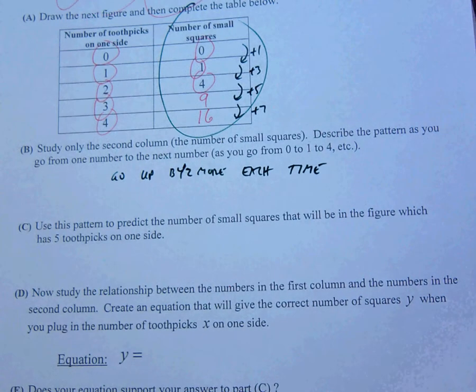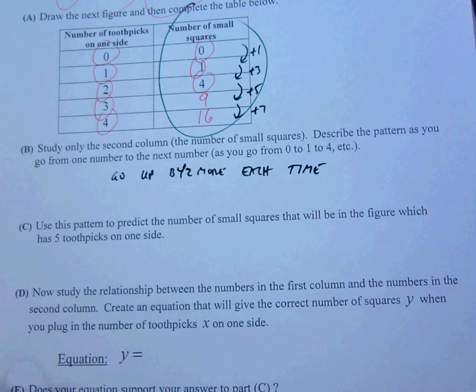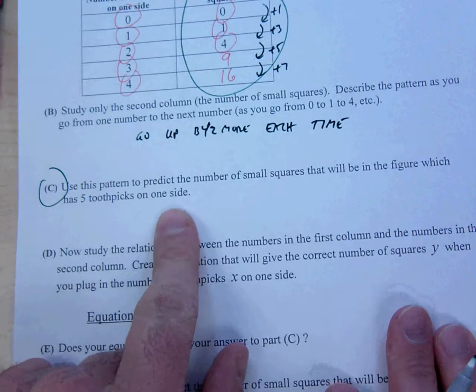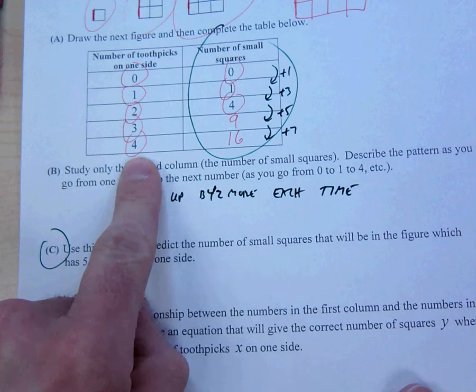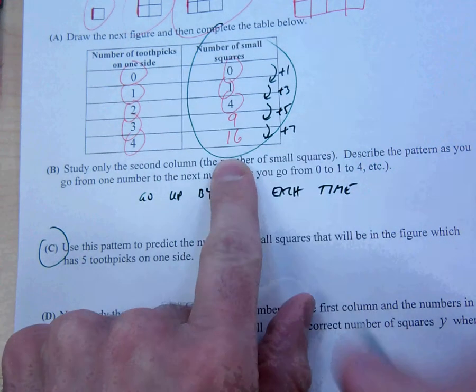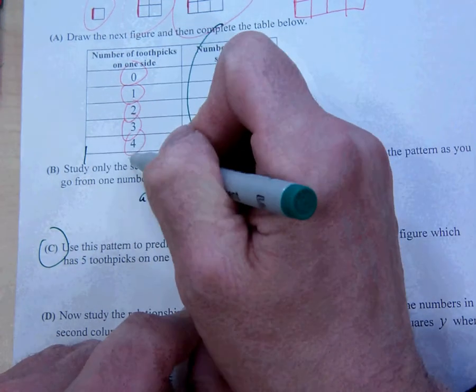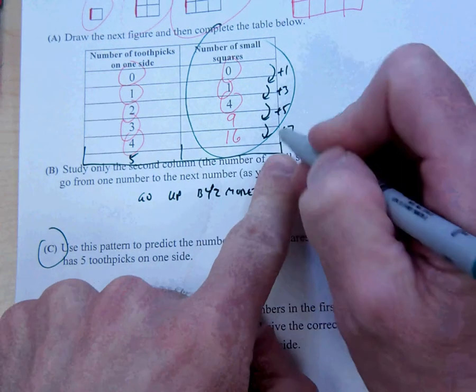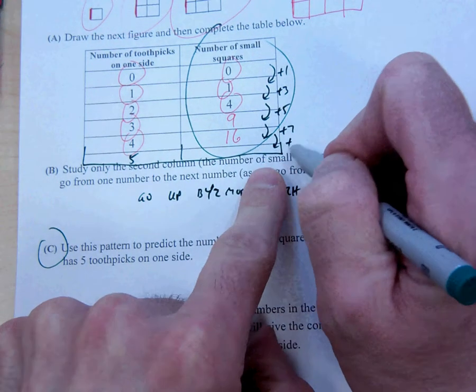Now I want you to see a different pattern. By the way, not yet. Okay, so use that pattern to predict the one that would have 5 on the side. Guys, what would you have to do to get the next number here? If you went one more spot here, the next time you'd have to add what? 9, and so it'd give you what?